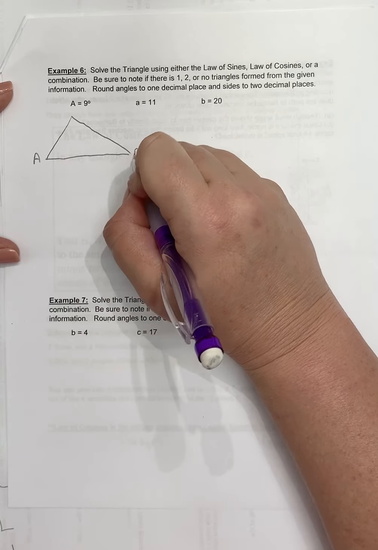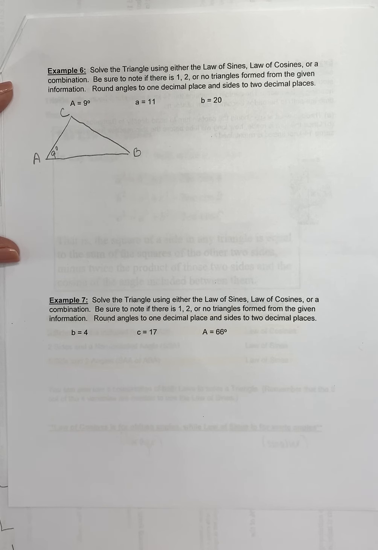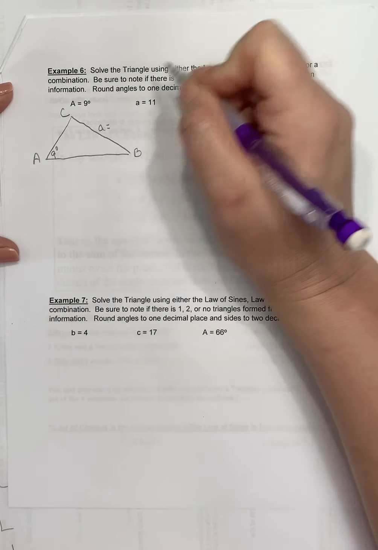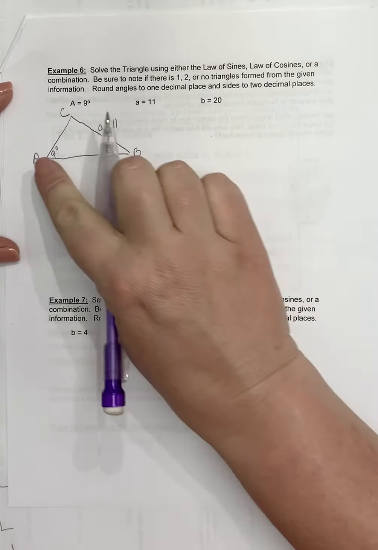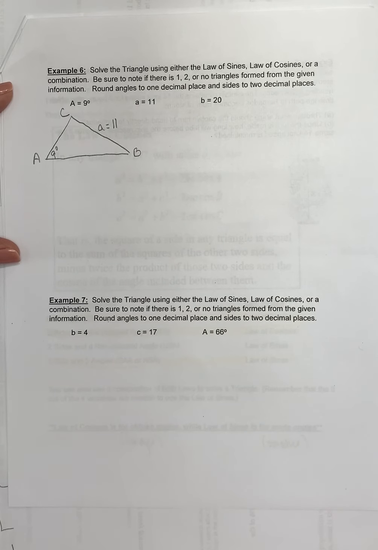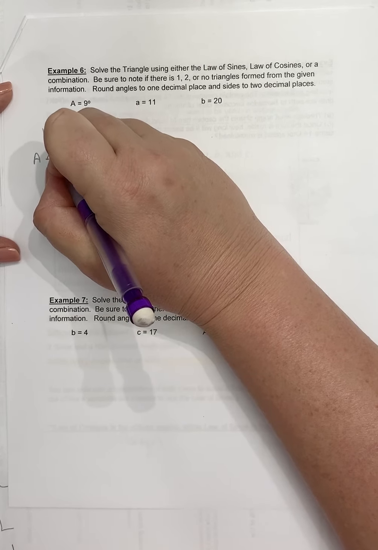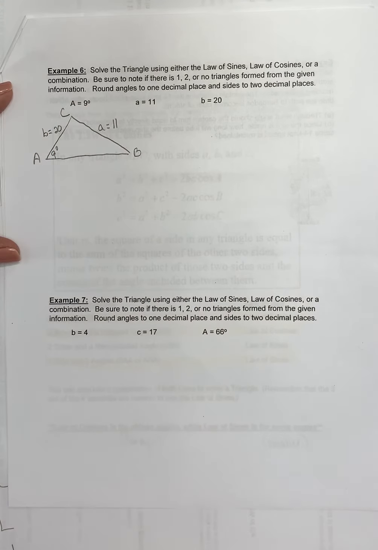I see that A is 9 degrees. Oh, I really didn't draw that one correctly, did I? Well, just pretend that's what 9 degrees looks like. Okay, and let's see, side A is 11. Oh, good, I have all the information for A, so it looks like I'm going to be doing the law of sines. And I have some information for side B.